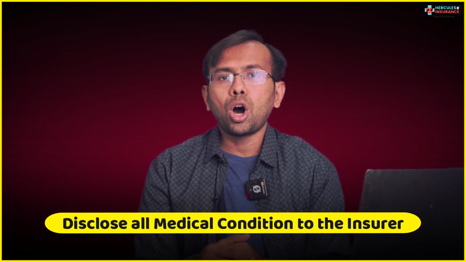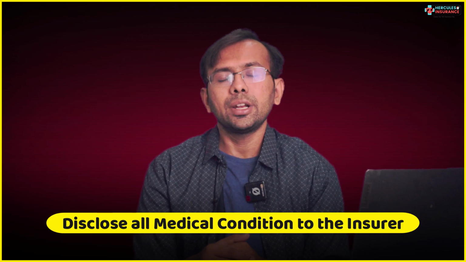Point number 5, and the most important point, provide all medical conditions accurately and honestly to the insurer. What do I mean by pre-existing medical conditions? Any hospitalization that may have occurred from the start of life, or any chronic medication like the medication for diabetes, cholesterol, hypertension, and so on. If ever you have taken any of these, inform all of these to the insurer. Not disclosing pre-existing medical conditions to the insurer will lay down the seeds for claim rejection in the future. So follow these 5 points very closely, and if you have any doubts, contact your agent.